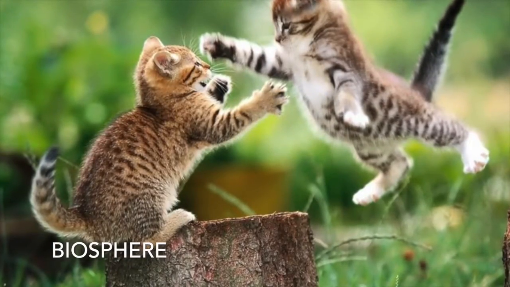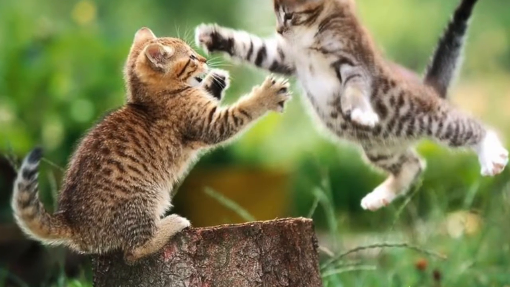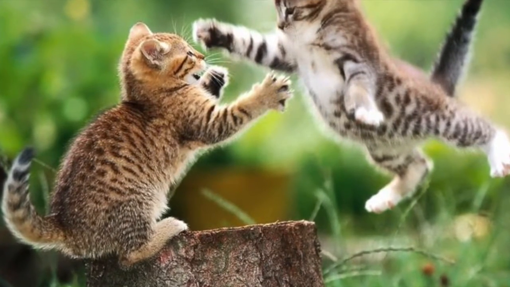Biosphere is composed of all the living organisms on Earth. Examples include one-celled organisms, plants, humans, and animals.